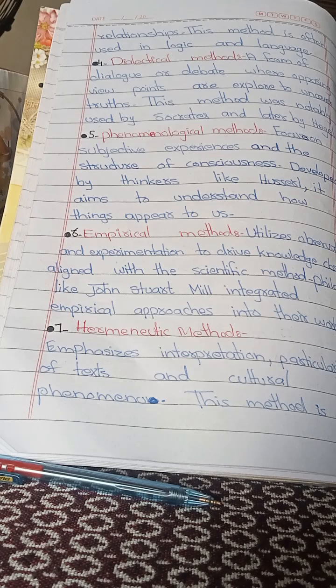Next, empirical method. Students, I hope you all understand it easily. It utilizes observation and experimentation to derive knowledge, closely aligned with the scientific method. Philosophers like John Stuart Mill integrate empirical approaches into their work.